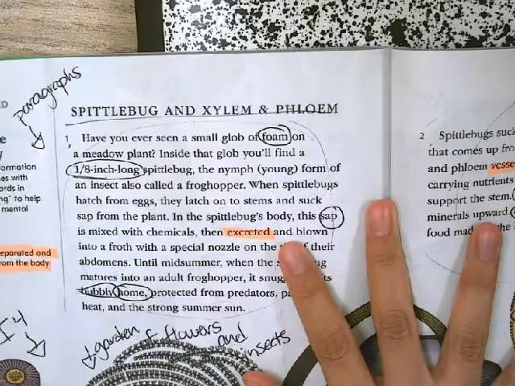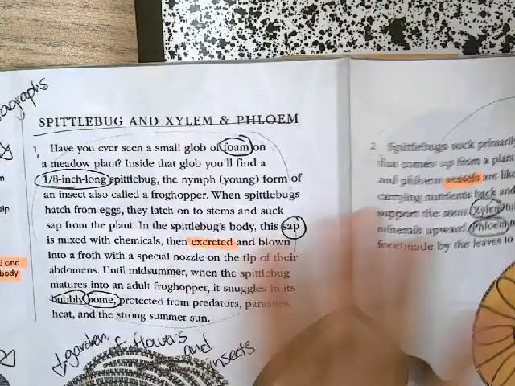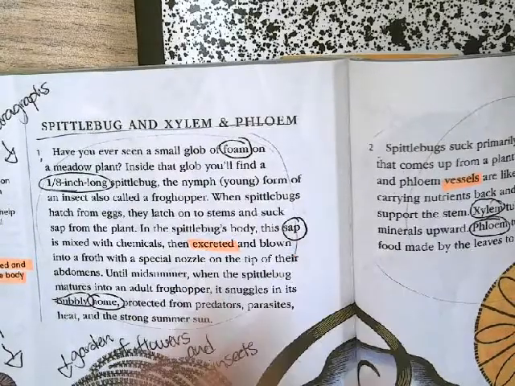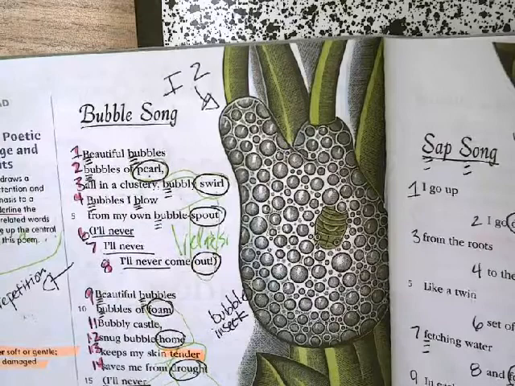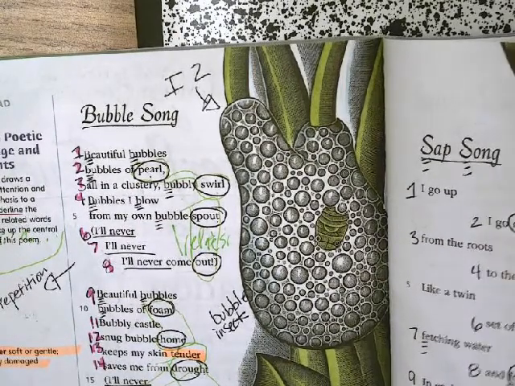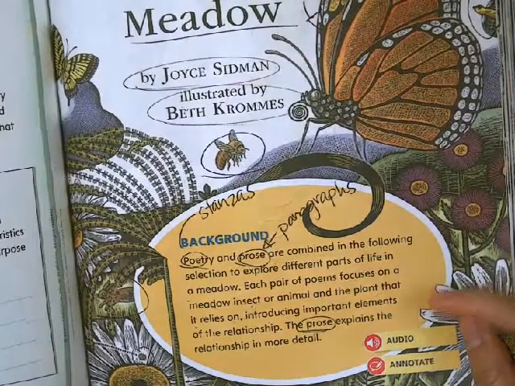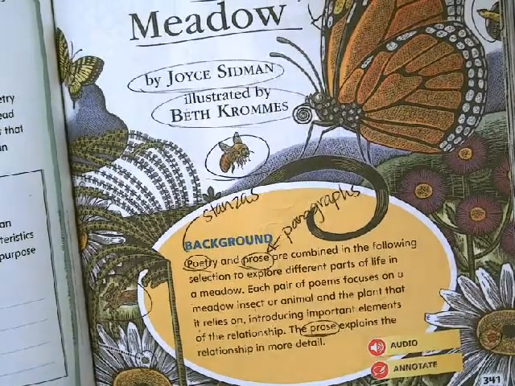This is prose type of literature, where there are only paragraphs. That is prose. And where there are stanzas, that is poetry. We also read about poetry and prose in the background. They're combined in this selection.